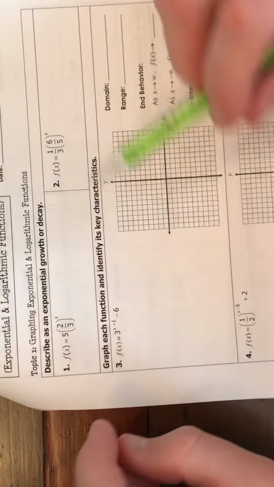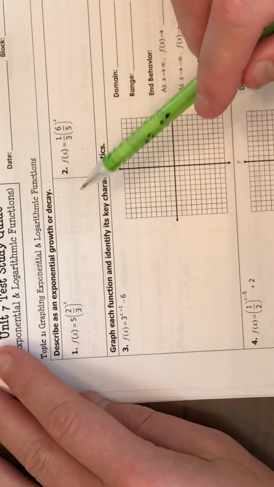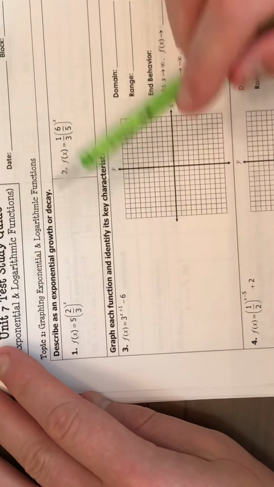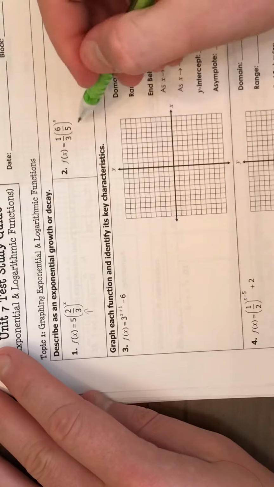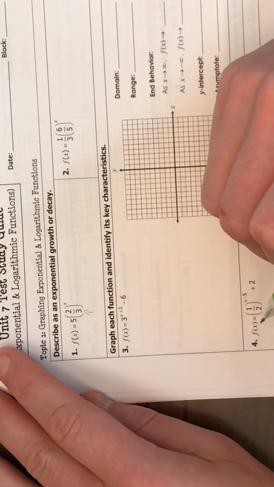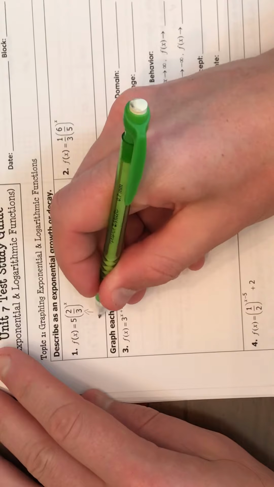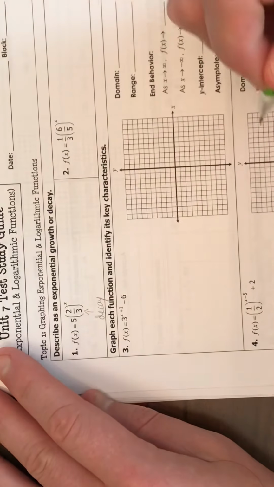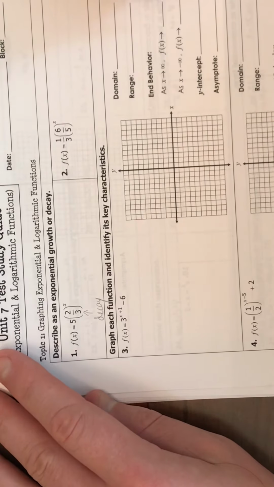So to start off, we have a few problems that look like this. We are just describing a function as an exponential decay or an exponential growth. All you have to do here is look at your b value, which, remember, is the base. That's the thing that is being raised to a variable exponent. If it is less than 1, like 2/3 is, then you're going to have a decay. If it's greater than 1, you're going to have a growth. So number 2 should be pretty easy after that.